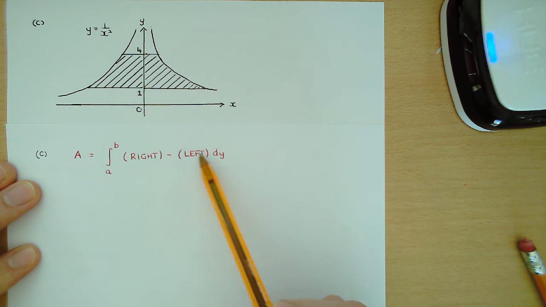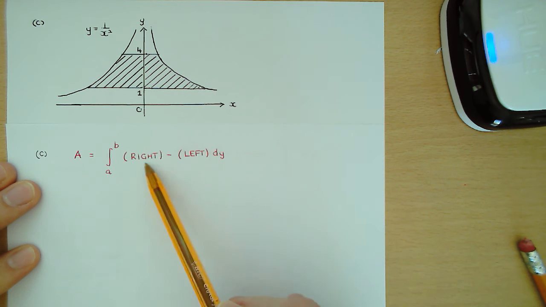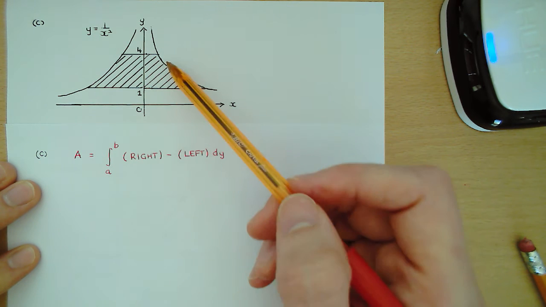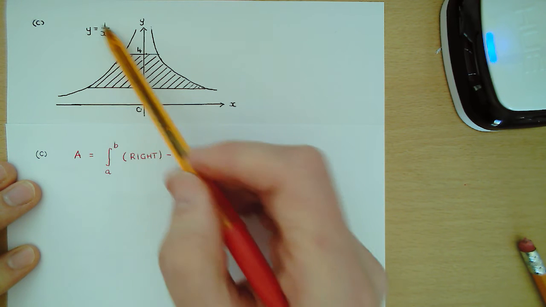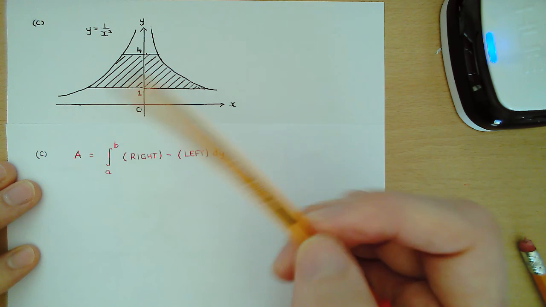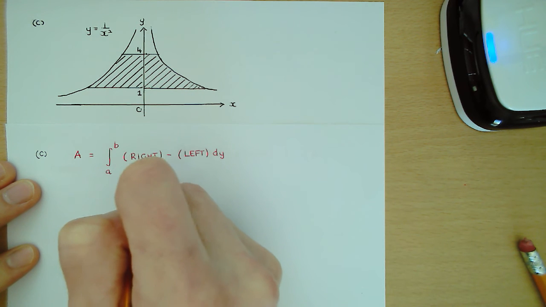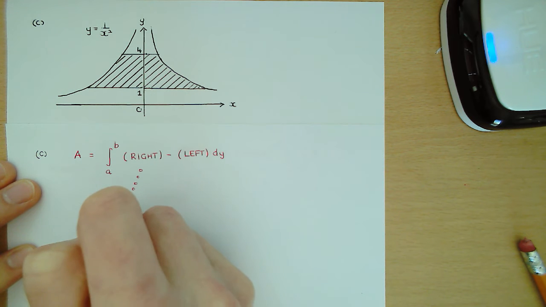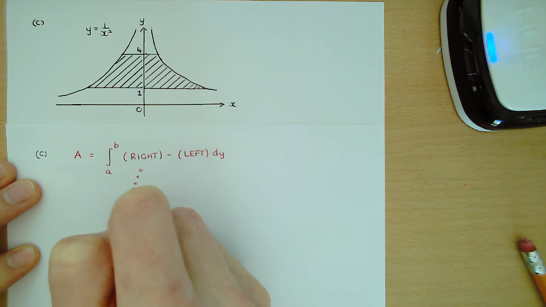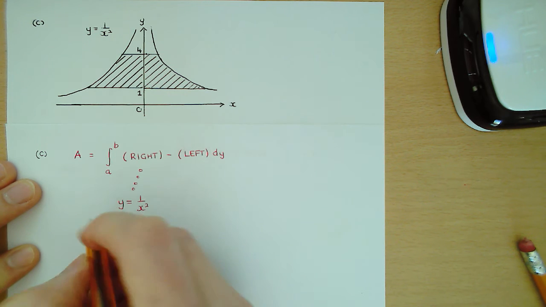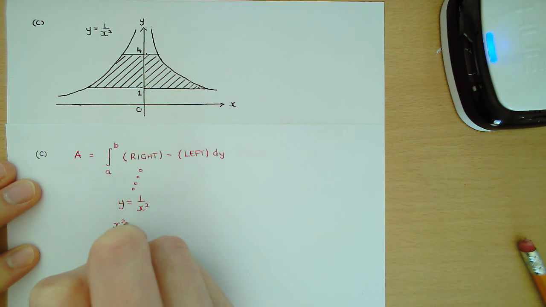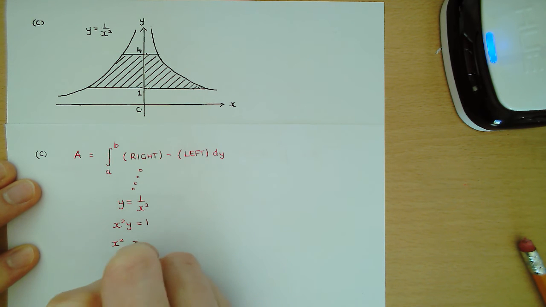In other words, we need to make x the subject of these two curves. So let's take the curve that's on the right. These two separate curves all belong to y equals 1 over x squared. So if we start with the one that's on the right, we're going to rearrange it to make x the subject. So I'm going to put y over 1 and cross multiply. So we're going to get x squared y is equal to 1. Divide both sides by y. So we're going to get x squared equals 1 over y.